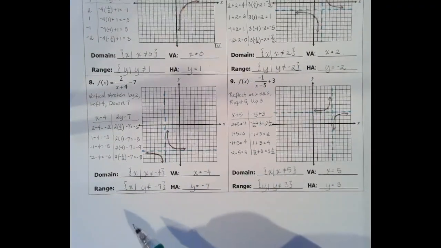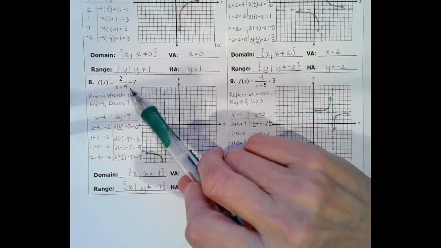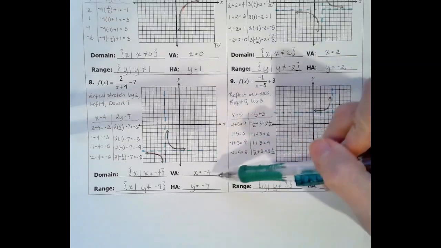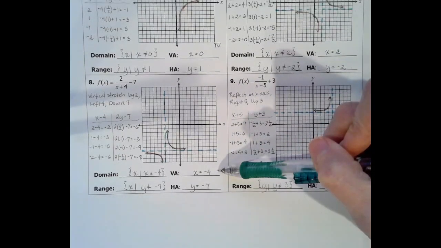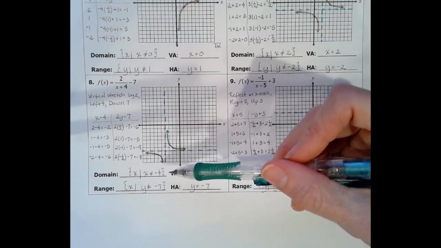And then again, let's establish our domain and our range. We've got x plus 4 here. If we set that equal to 0 and solve for x, we'll get x equals -4. So that's our vertical asymptote, which means the domain can be all real numbers except x equals -4.